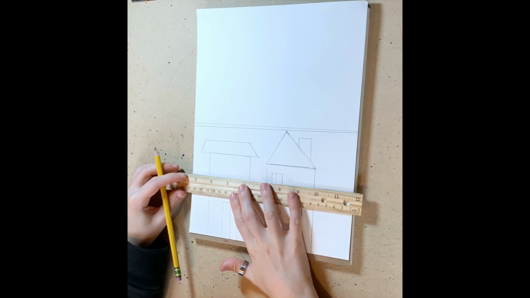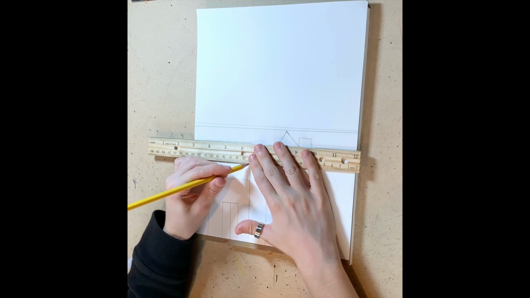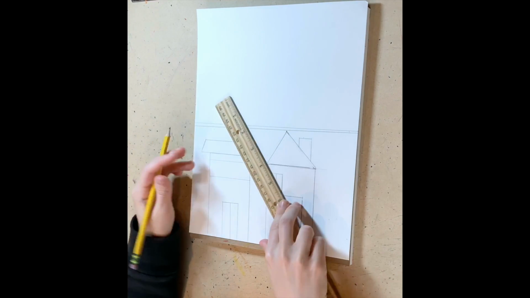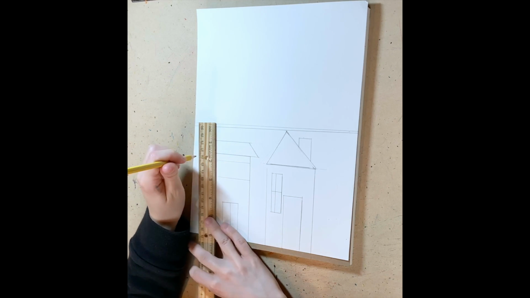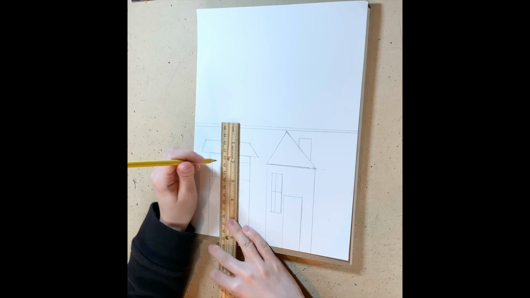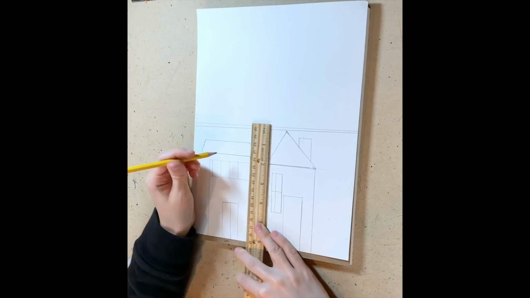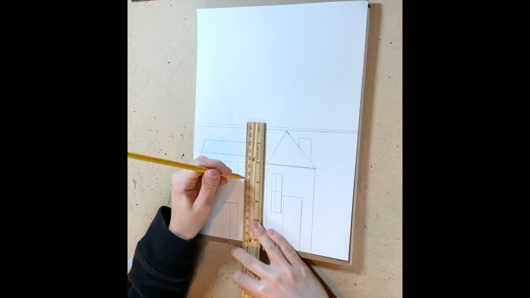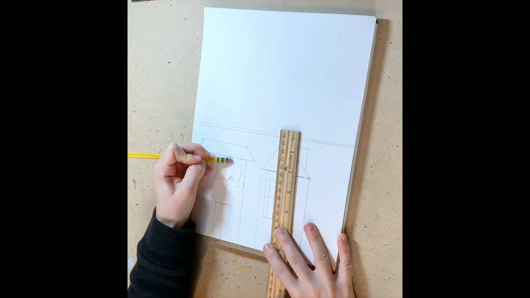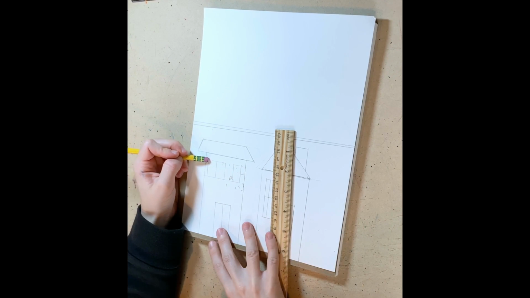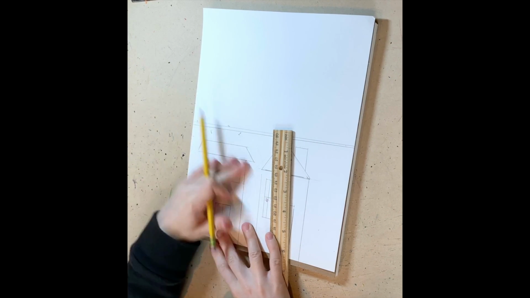And then I'm going to draw 2, and I'm drawing lines in the middle. And I'm just erasing the inside of the lines.